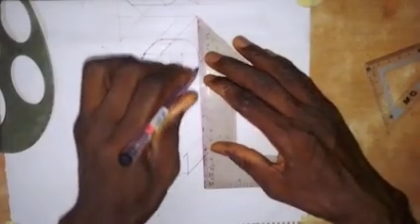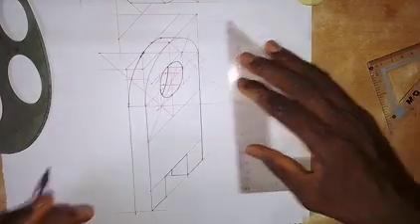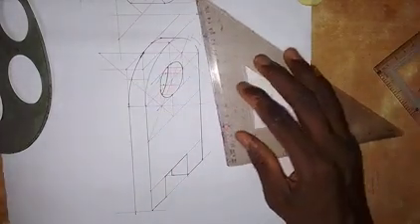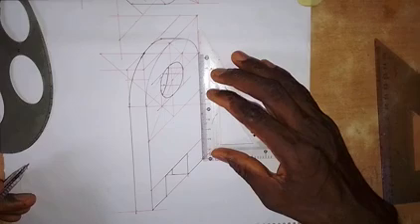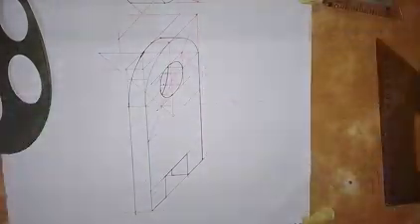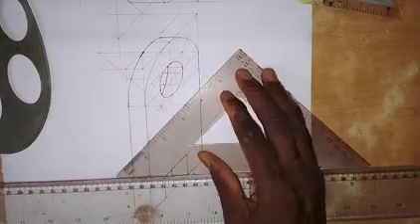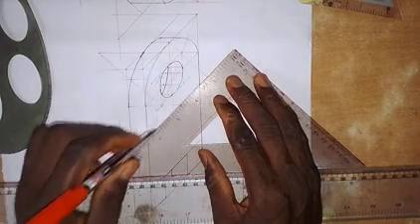So we still have one more part to reduce, which should be on this surface. So now we take a measurement of 75 millimeters up from this point. This is 75. So we are going to draw a line through this point, okay. So we'll draw a line like this.